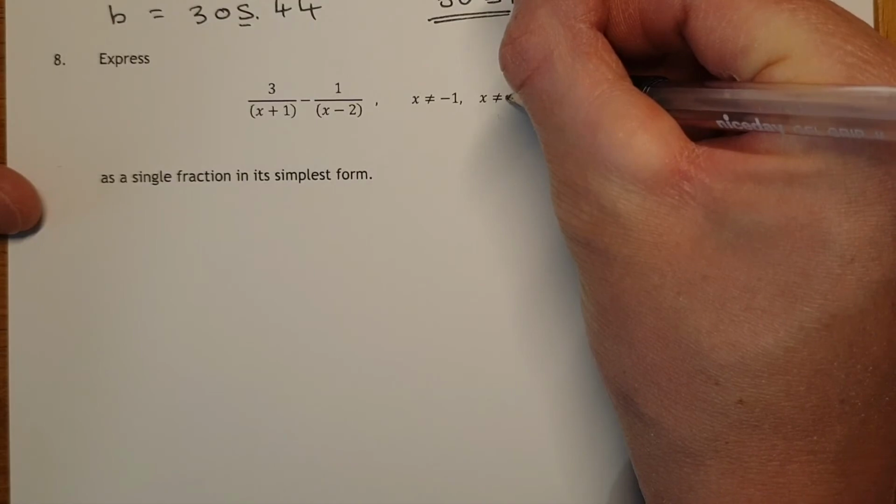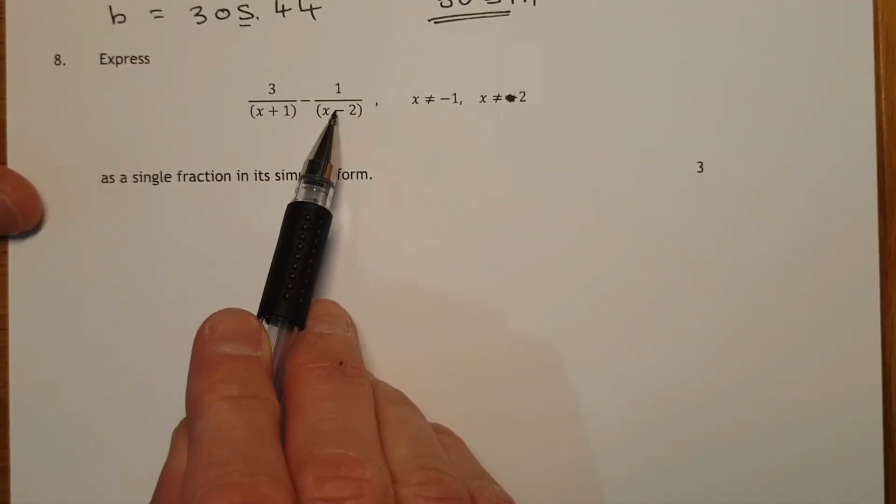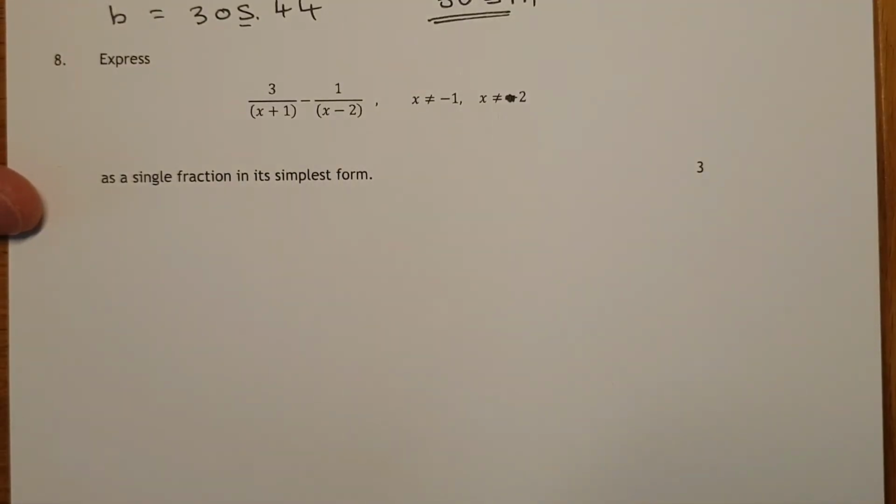It should say x is not equal to 2, because 2 take away 2 would give you 0 in the denominator, not -2 there. So it should be x is not equal to -2. Not that it really matters how you're going to solve it, so just ignore that anyway just now.